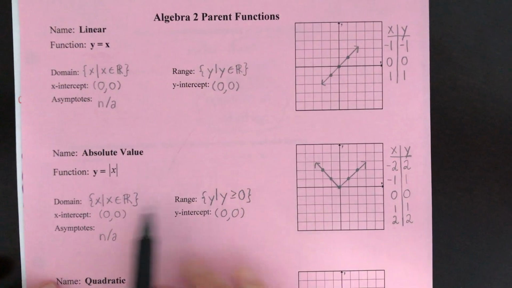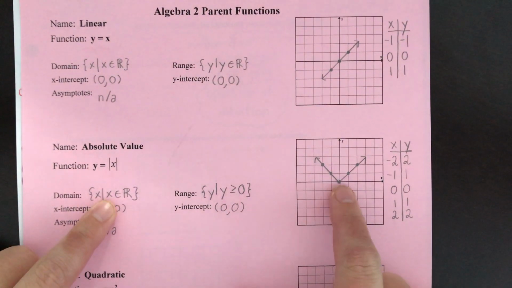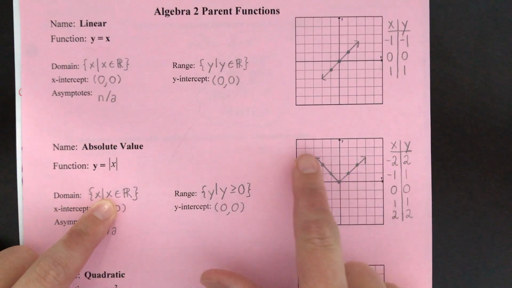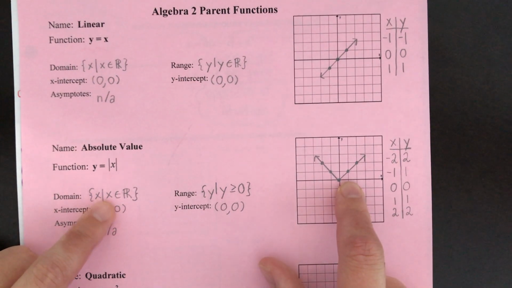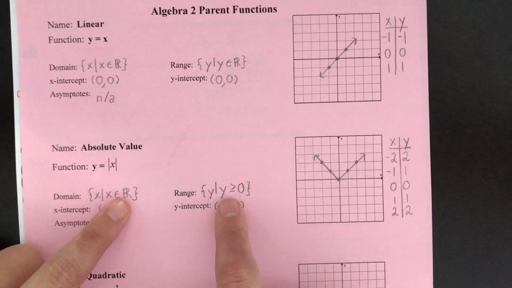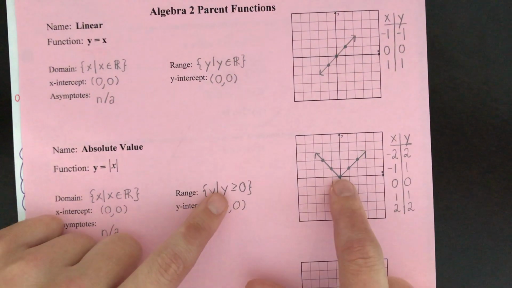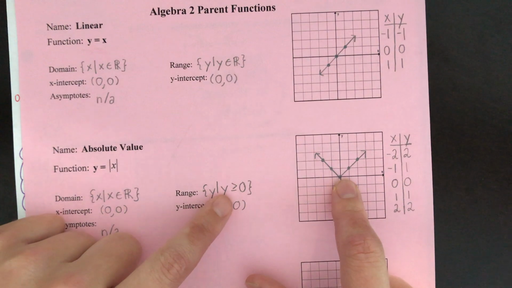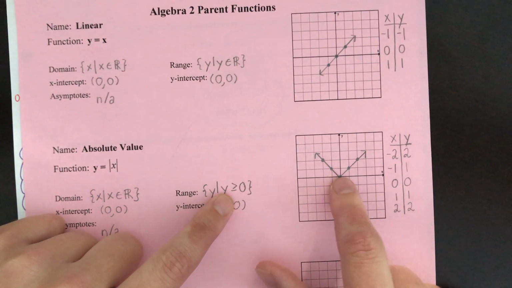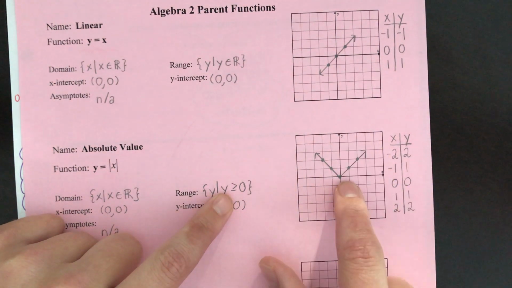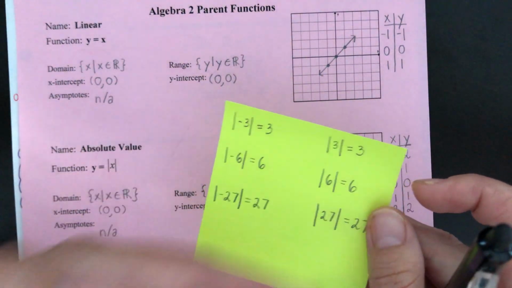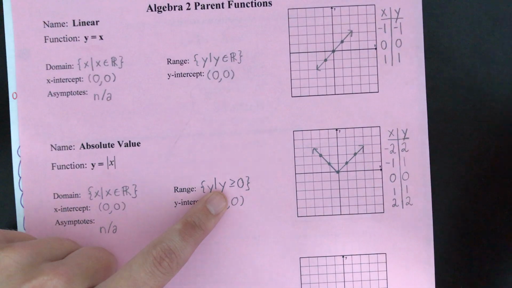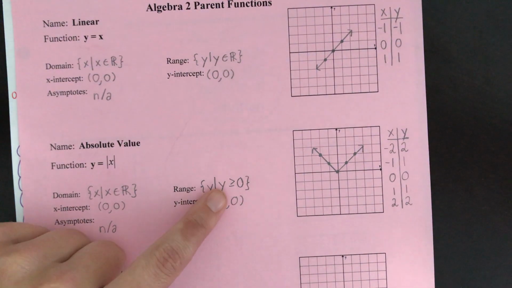So that leads me to my domain and my range. So my domain, of course, with the arrows on both ends, since this graph spans forever left, forever right, is also all real numbers, x such that x is an element of all real numbers. Our range makes sense based on our graph, y such that y is greater than or equal to 0 because 0 is my low point and all my y values increase from there. And it makes sense based on what I was saying earlier, that all your outputs will always be positive. So y, or your outputs, will always be positive or 0.